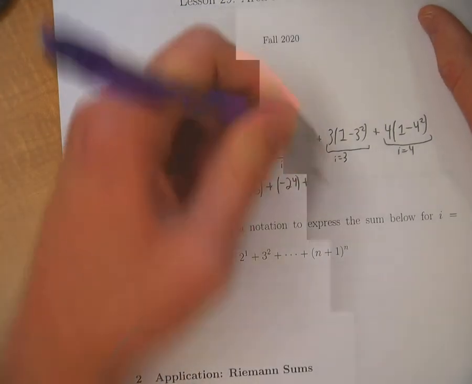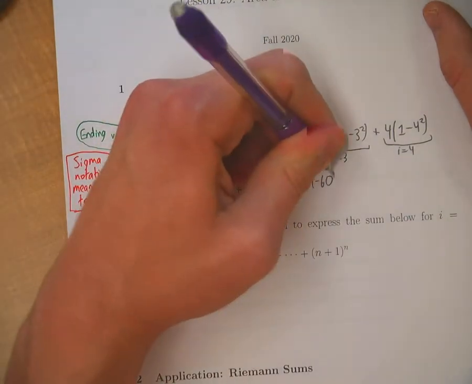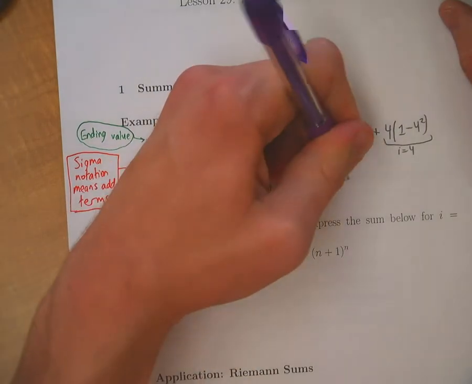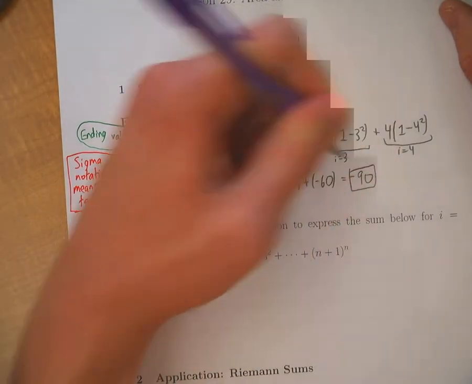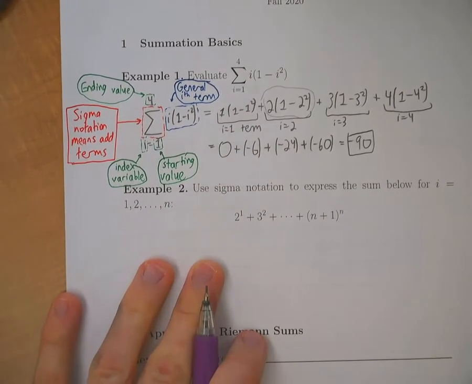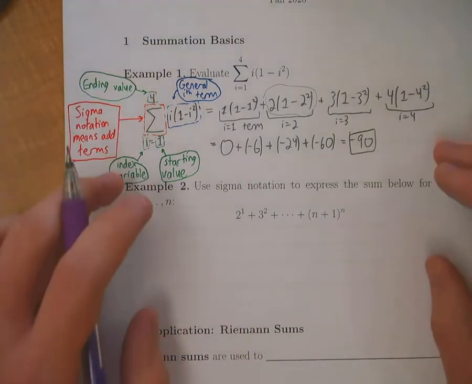-24. And then you do the same thing with i equals 4 to get -60. Okay. So you add all these terms up, and this should get you -90 as your final answer. So that's example 1. So any questions on any of that? Okay. So now let's work backwards with the next example.